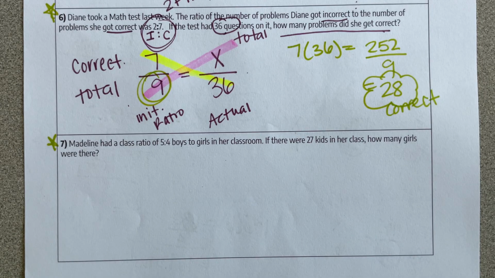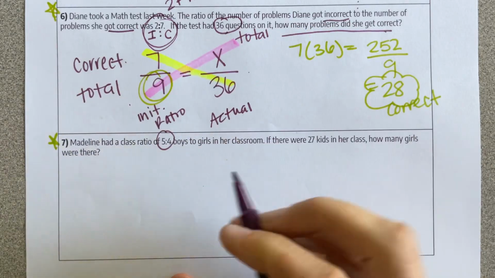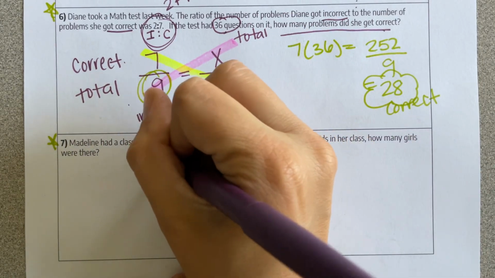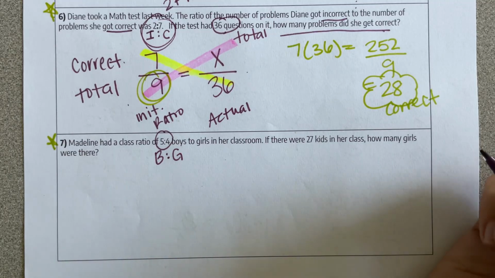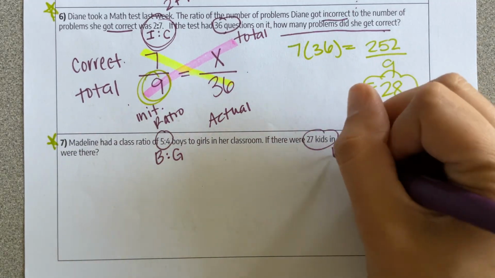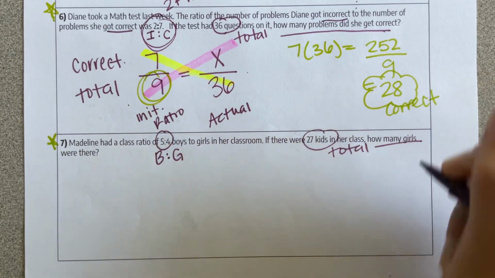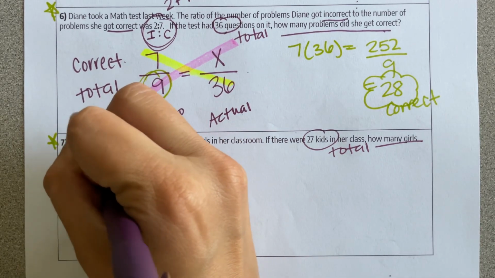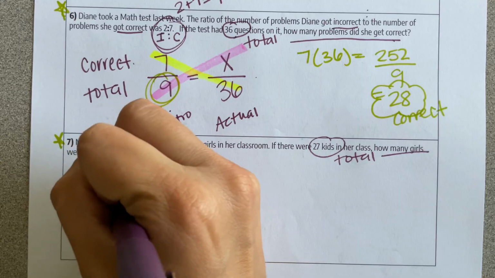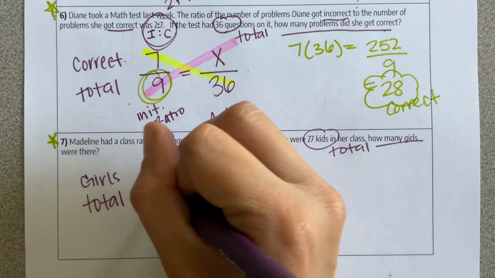Madeline had a class ratio of 5 to 4 boys to girls. So our ratio is boys to girls in her classroom. There were 27 kids in her class, so that's the total amount of kids. How many girls? So we are comparing girls to total in our ratio.